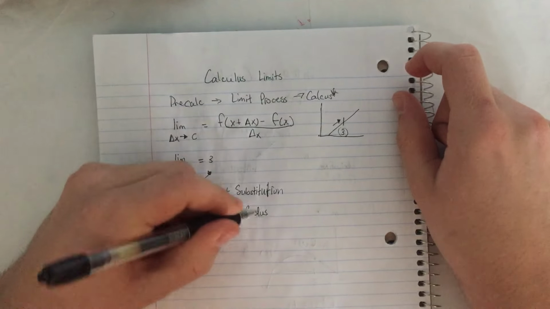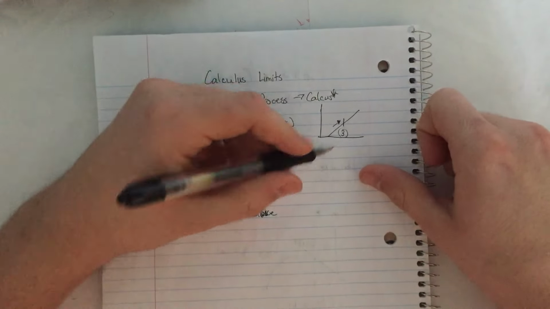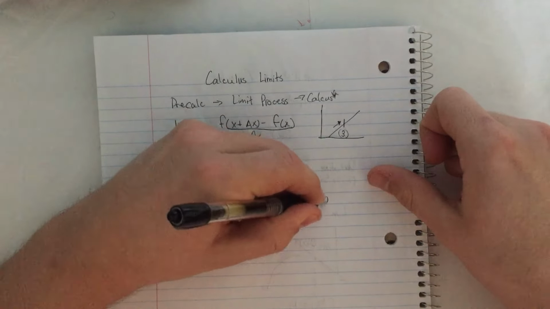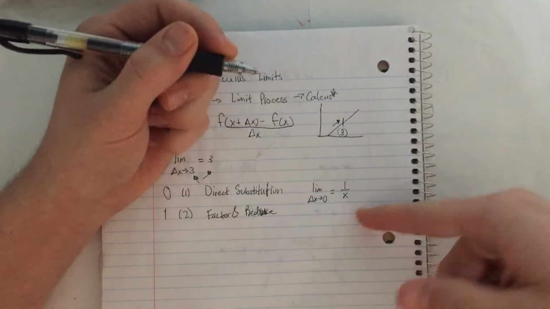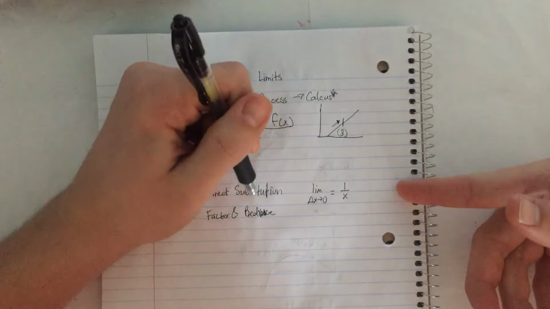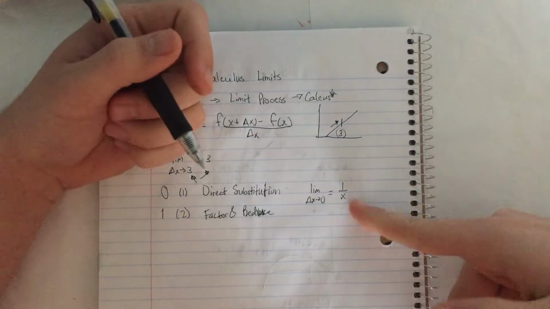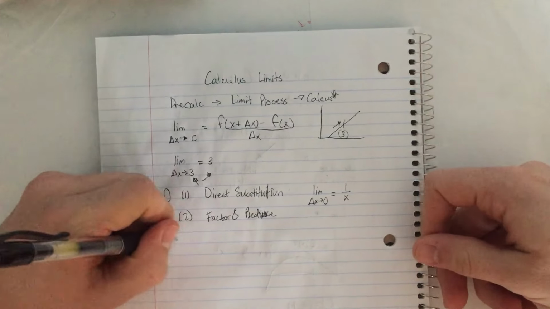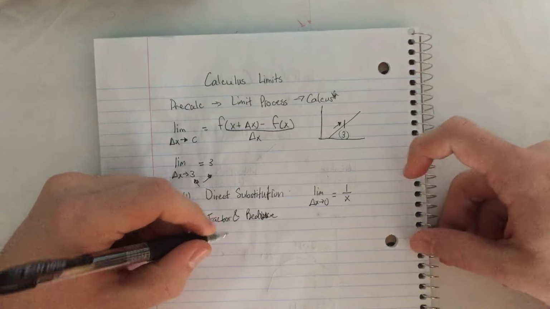Because of what's going to stop this from happening: if you have a limit as delta x approaches 0 and you have 1 over x, you can't do that because we can't divide by 0, so direct substitution is out, so we're going to move to factor and reduce. That's not going to work here, it's pretty simple. So then step 2, or step 3, rationalize with a conjugate.